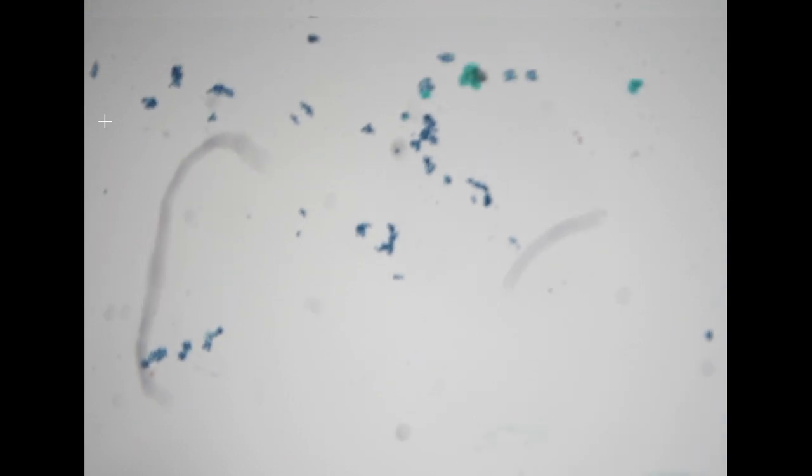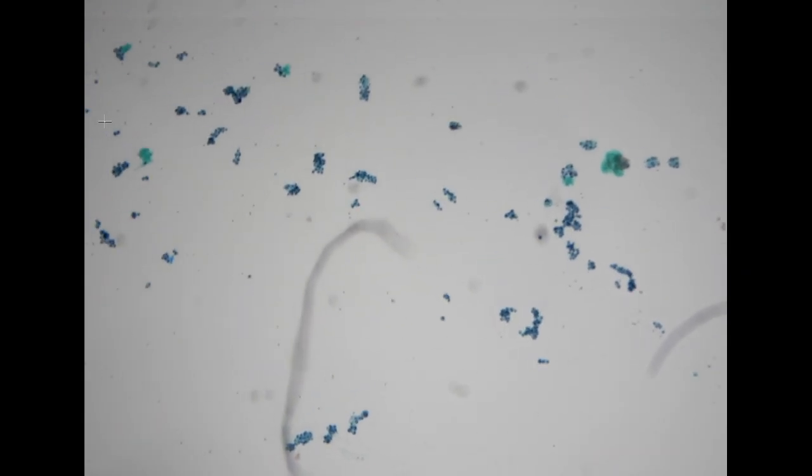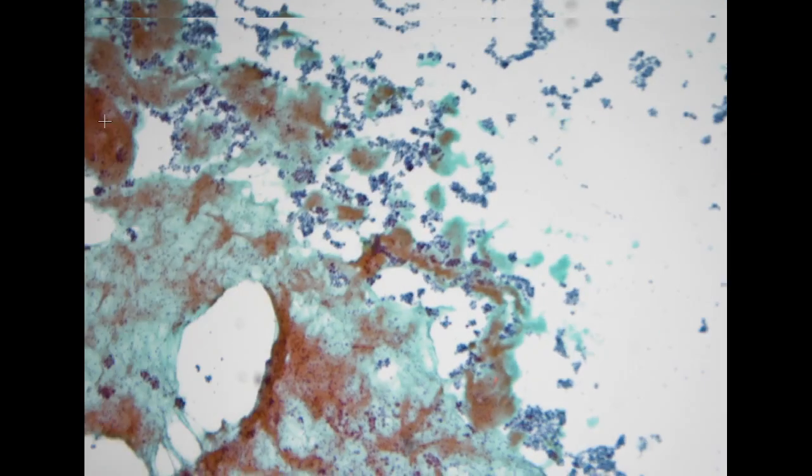The next specimen is coming from a 66-year-old female, and this is a pleural effusion specimen. She had a past history of gastric cancer. On low power, we can appreciate that there are clusters of abnormal cells. So this looks like metastatic adenocarcinoma.